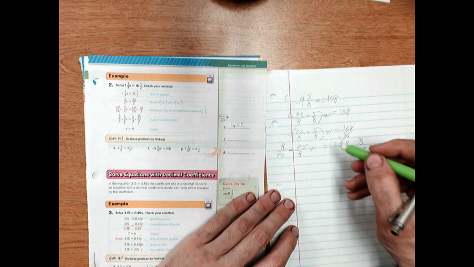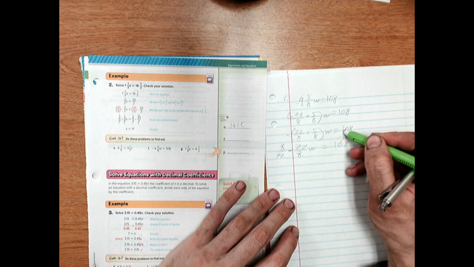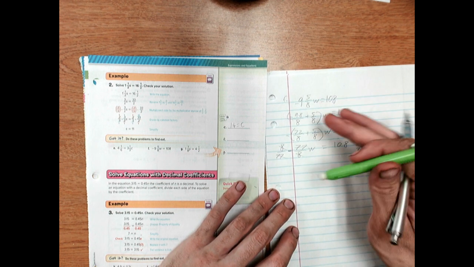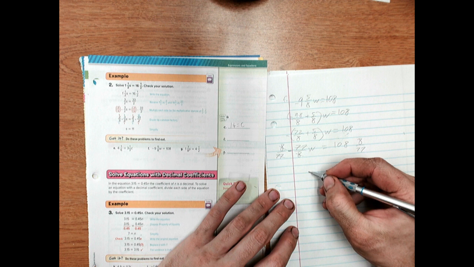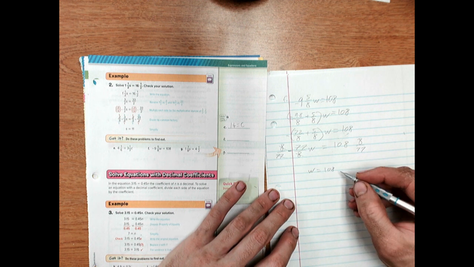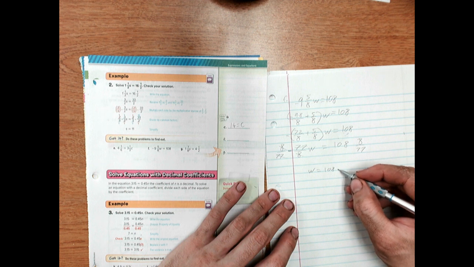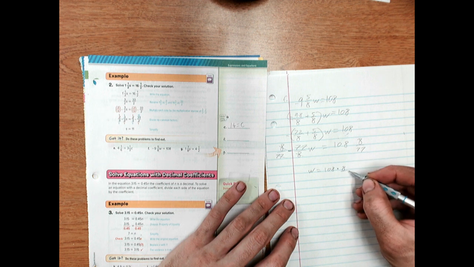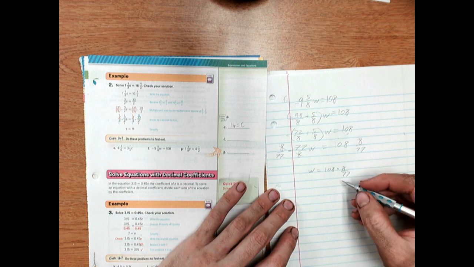I need to rewrite this with a little bit more room to work. So W equals 108 times 8 over 77.